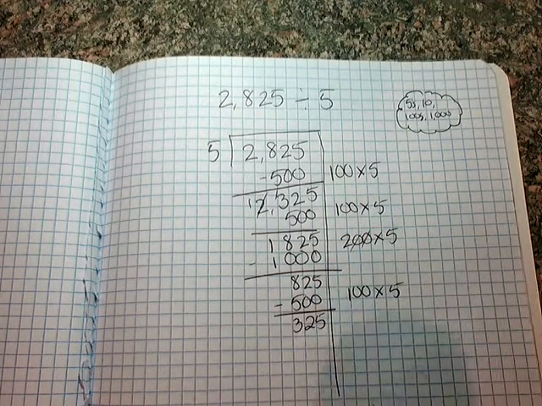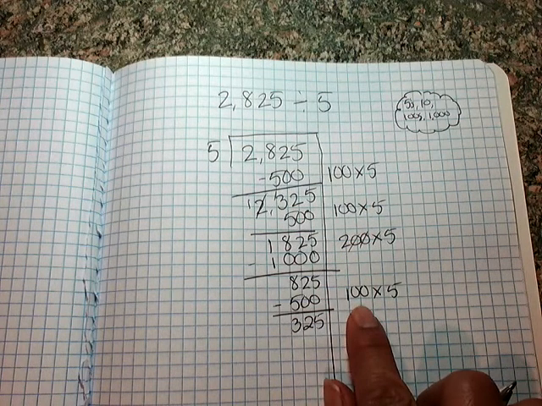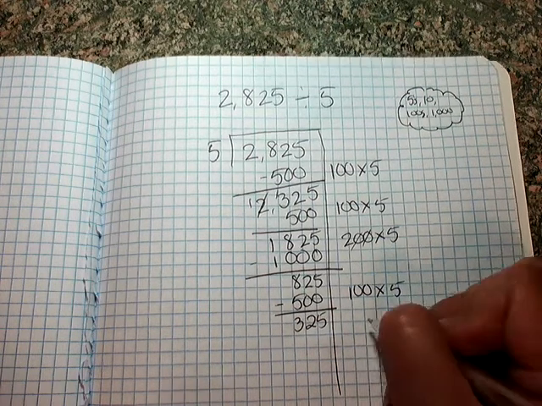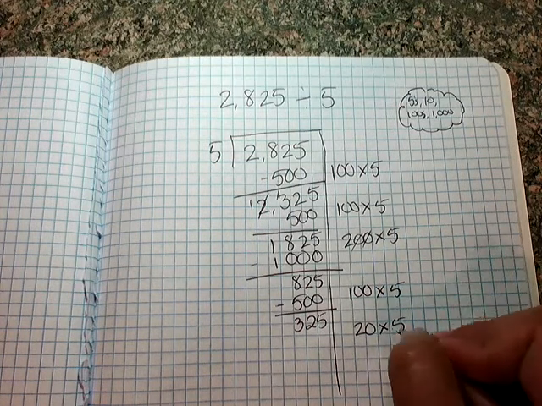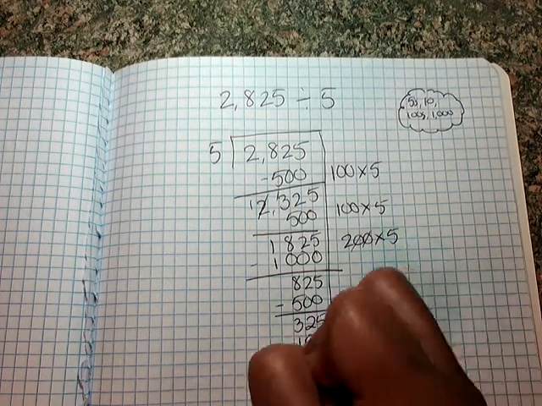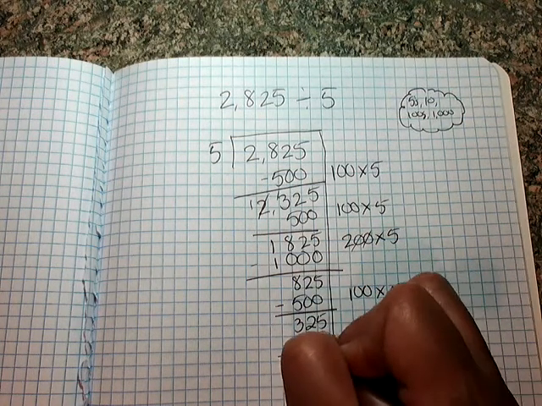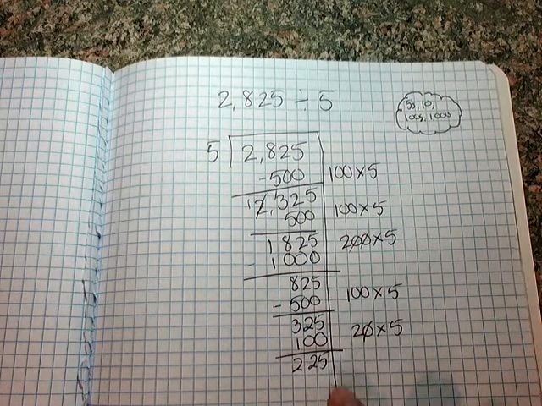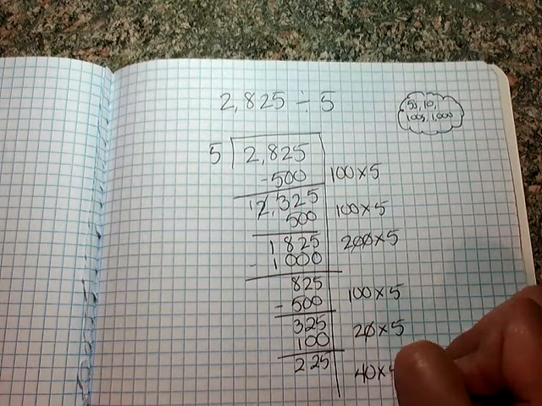So I've got 325. Well, I can't take out another, but 10 is too small. It's only 50. Let's try 20. I'm going to take 20 5s out. So 20 times 5, again, put my 0 there. 5 times 2 is 10. So that's 100. Yay! So now I've got 25, and I've got 225. Well, let's see. If 20 is 100, that means 40 must be 200.